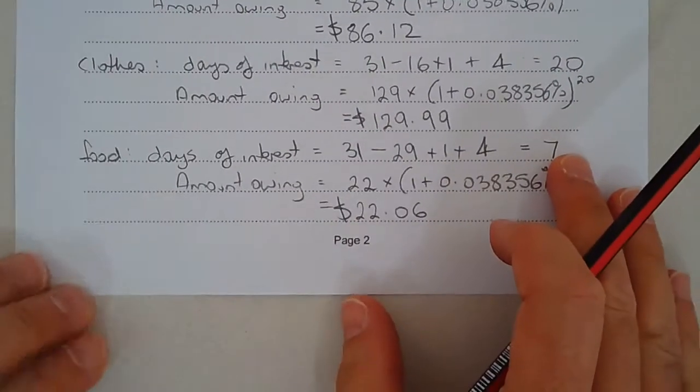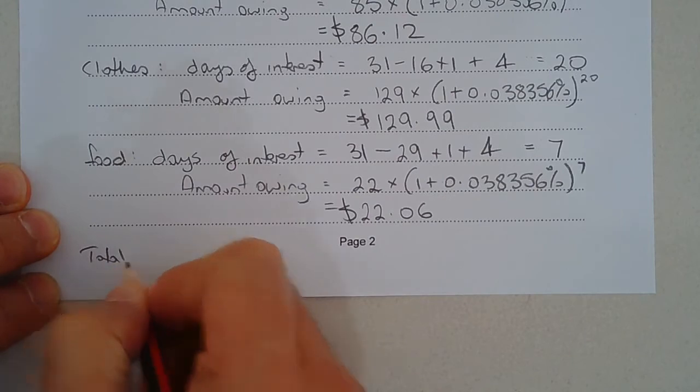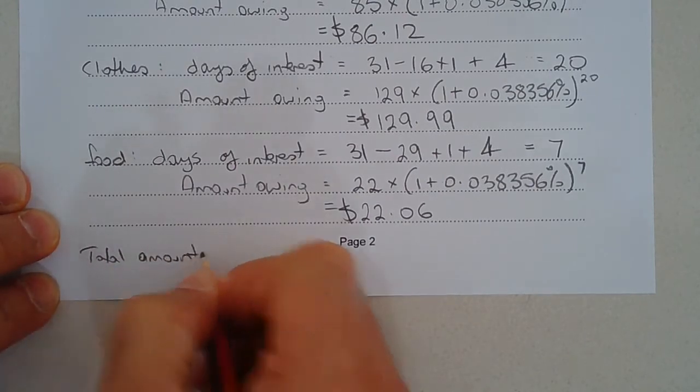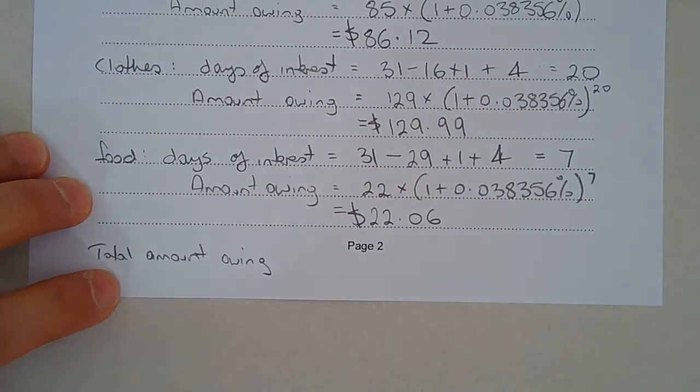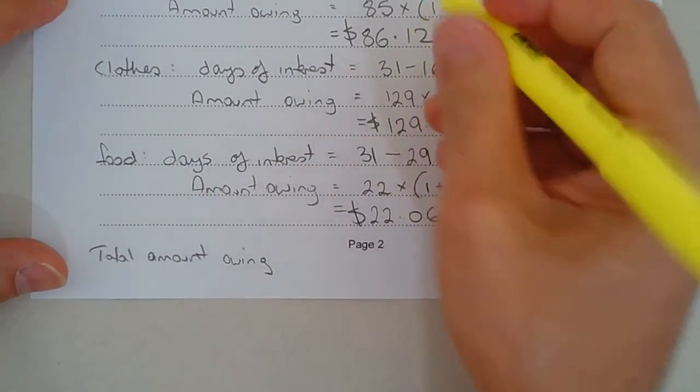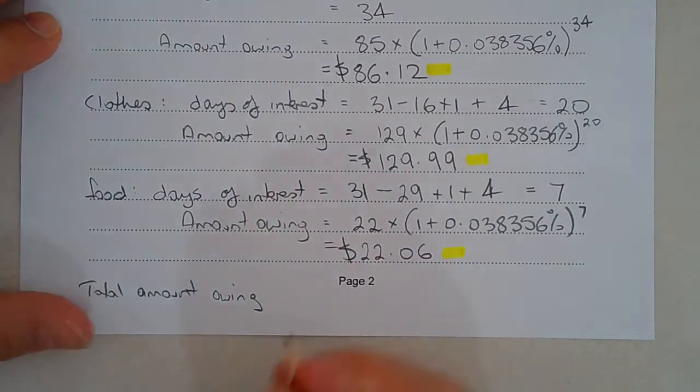Anyways, we can work out the total amount owing. I've just got a bit of space here at the bottom of the page. So total amount owing. We're going to add some subtotals there. So this is the fuel, I might just put a little highlight there. Fuel, clothes, and the food. We're going to add those three numbers together.